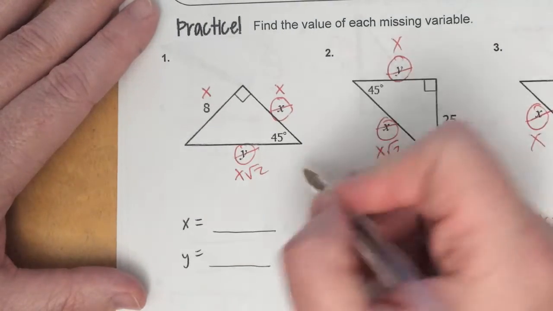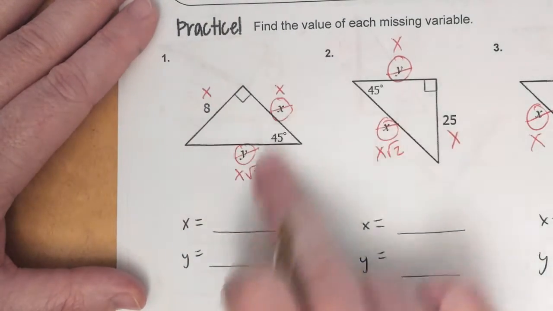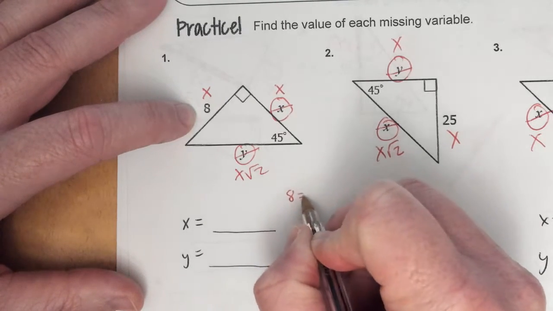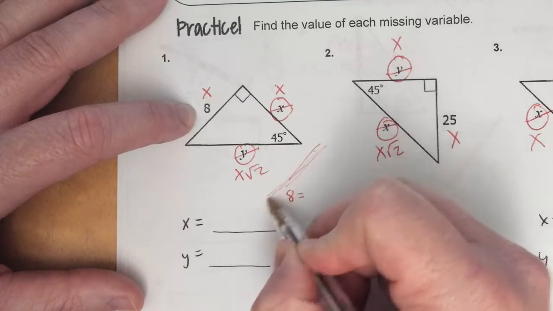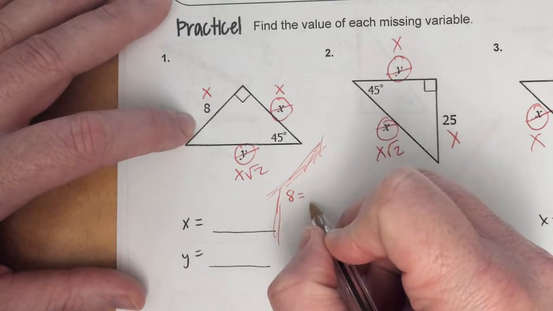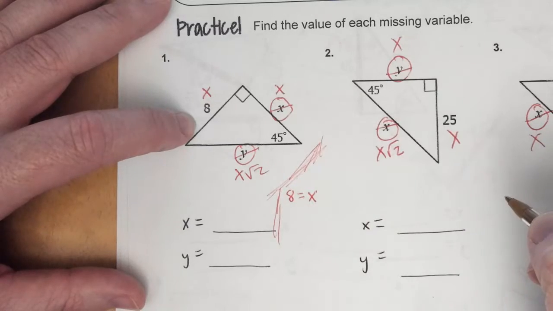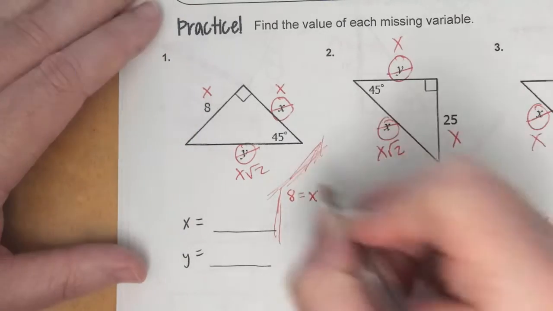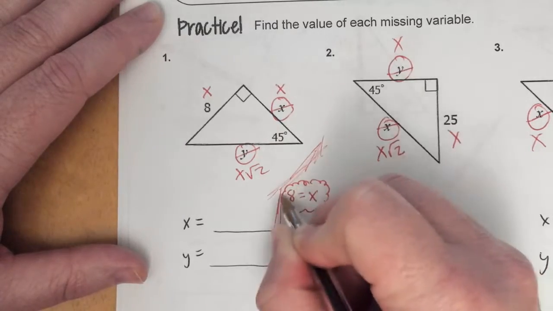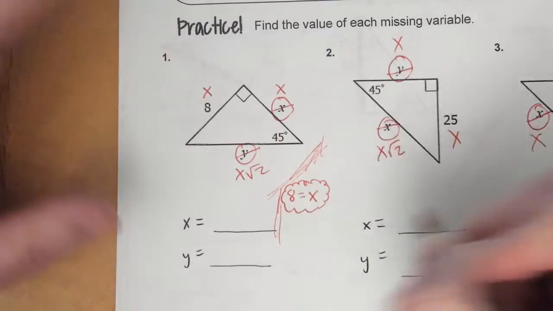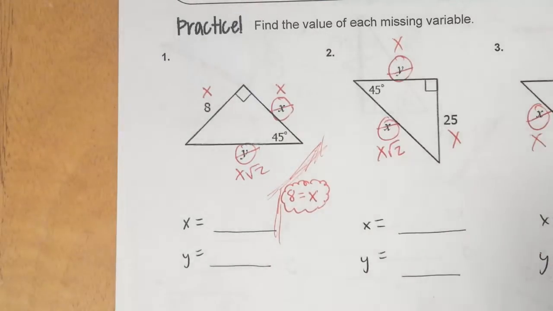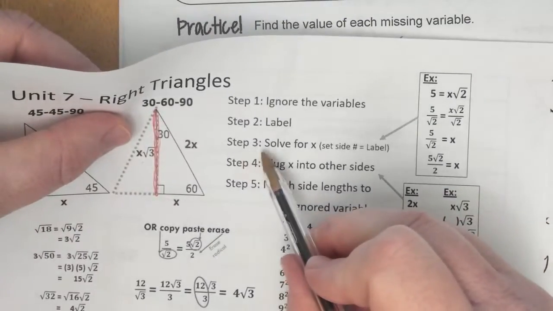We don't want it in here, so we're keeping it safe away from all this stuff. 8 is equal to x. Now solve for x. Cool, x is already solved for. X is already by itself. I'm going to put that in a little bubble, a sub problem. I just like to say bubbles.